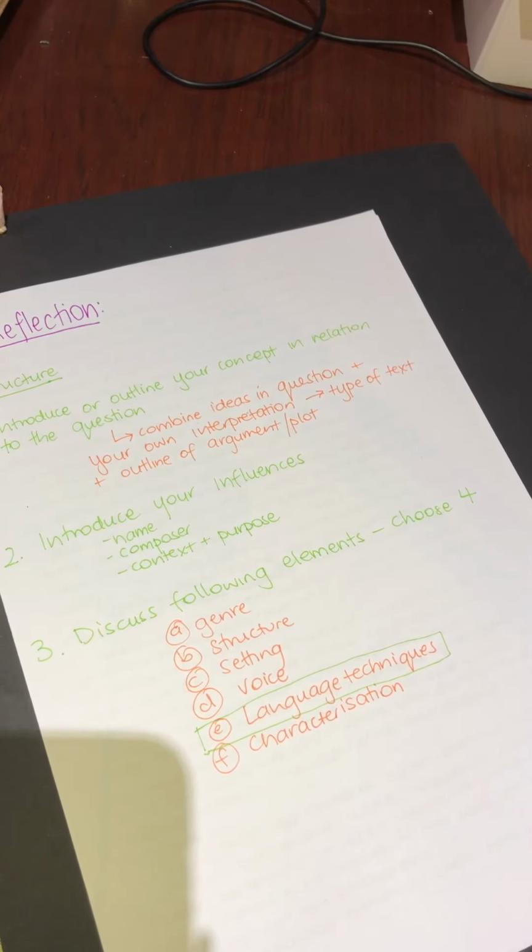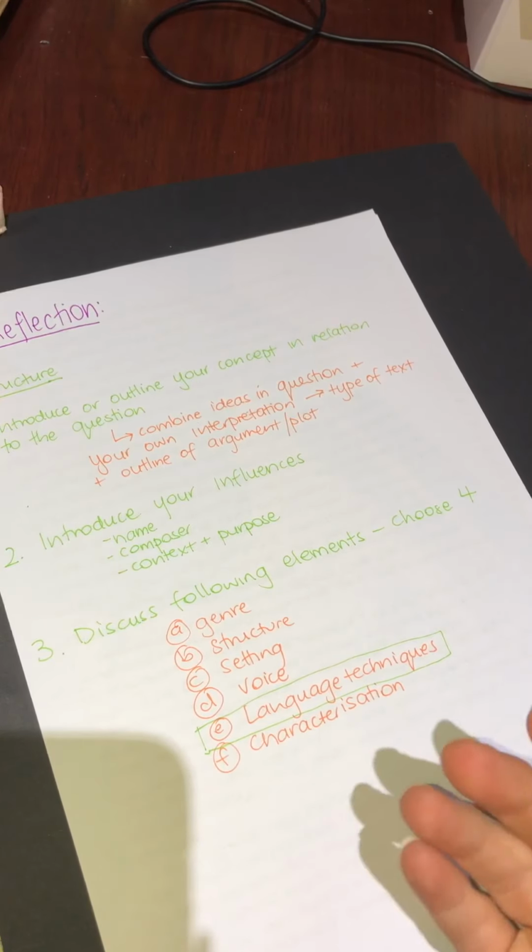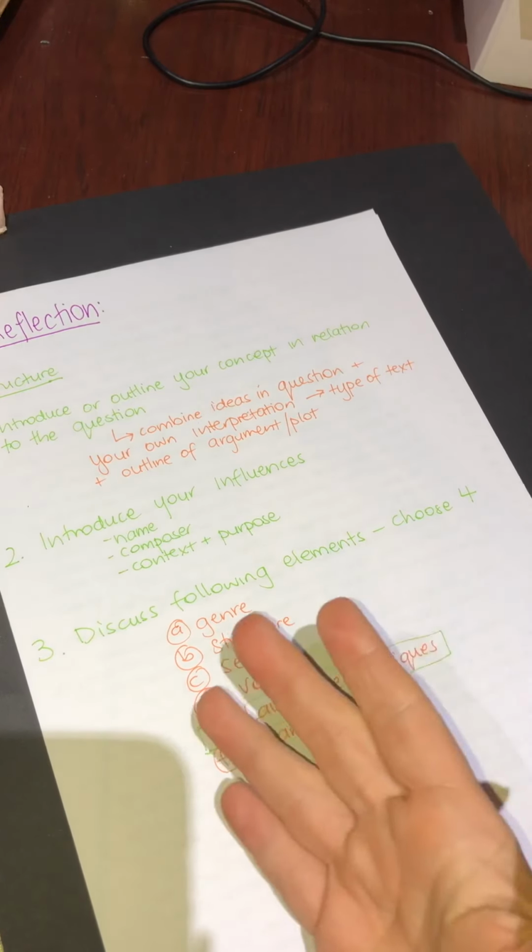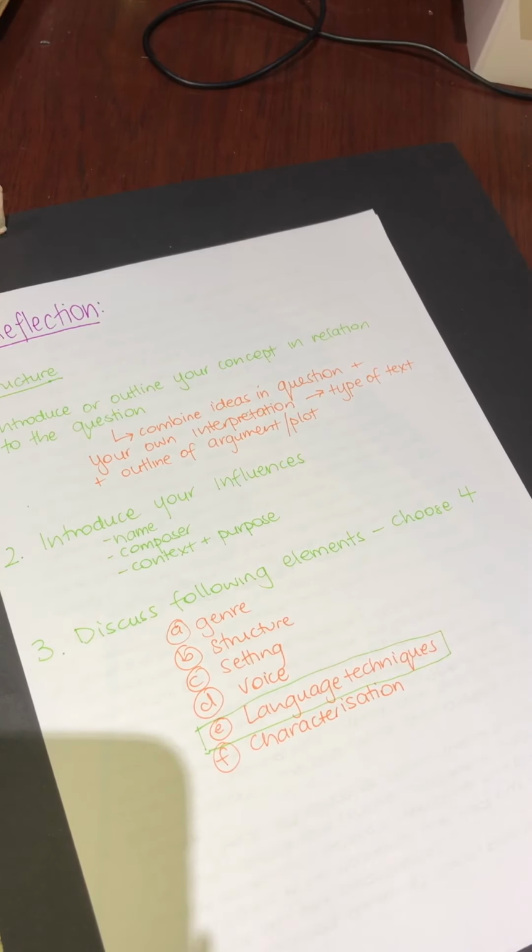Now the rest of it is really going to be determined by the text that you're using. So for example, say that you are going to write a metafiction piece because you studied a metafiction, Colin McCann's metafiction. Then it would make sense to discuss genre because you have mimicked the genre of one of your writers and that's what you've learned how to do.